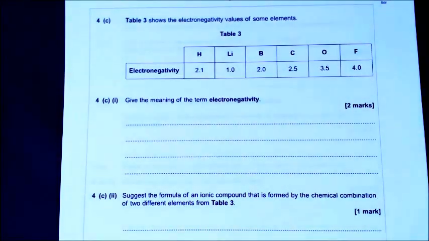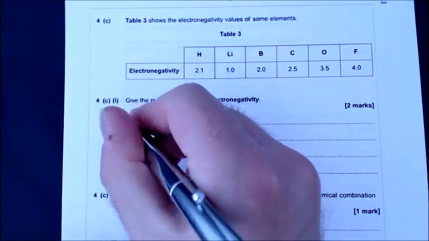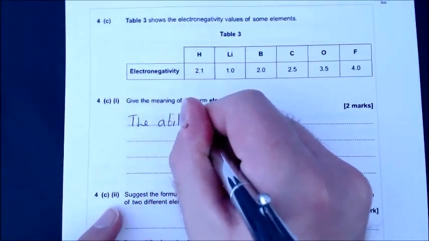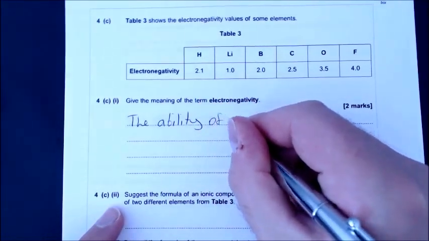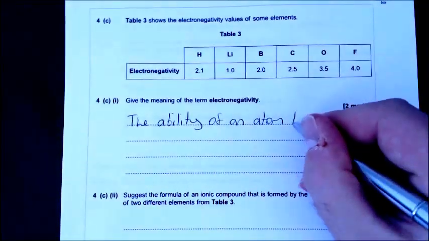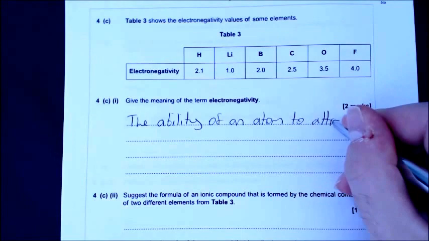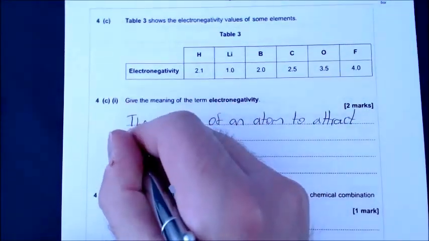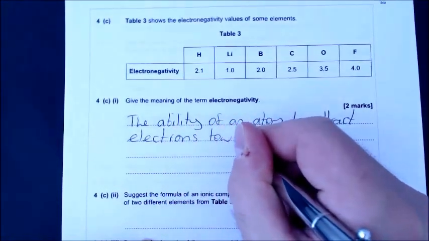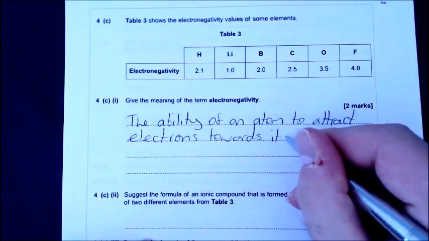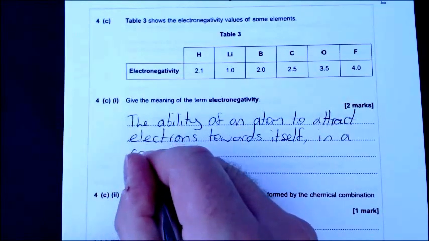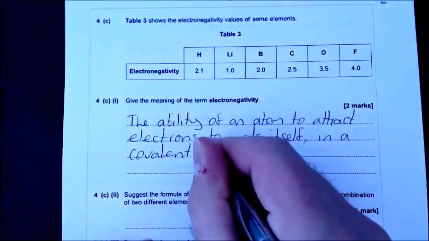Now this is something that you really have to remember. So we're going to write this down here. And so this is the ability, or you could say power, of an atom, or you could say nucleus, to attract electrons towards itself and then in a covalent bond.